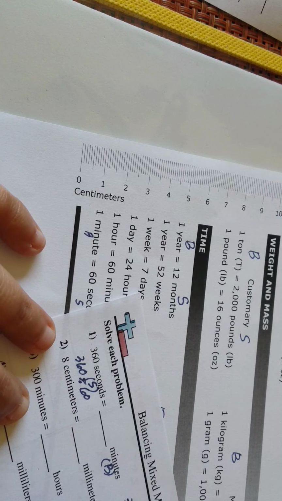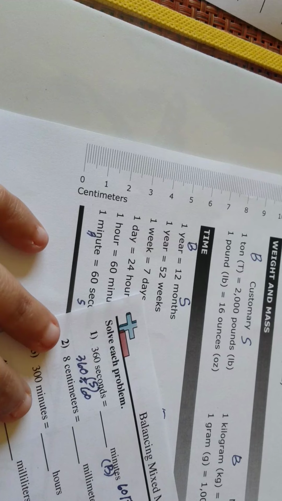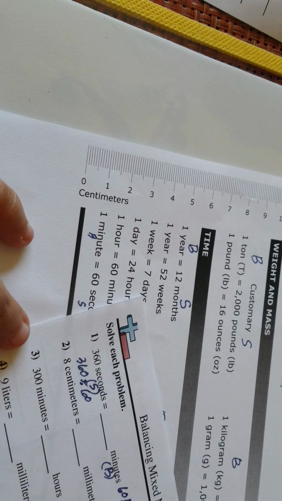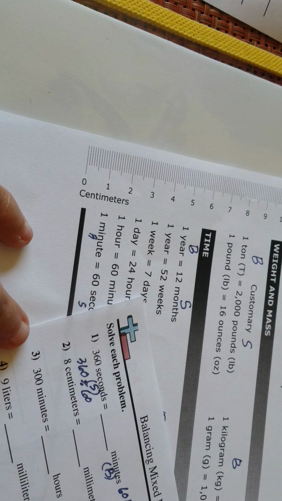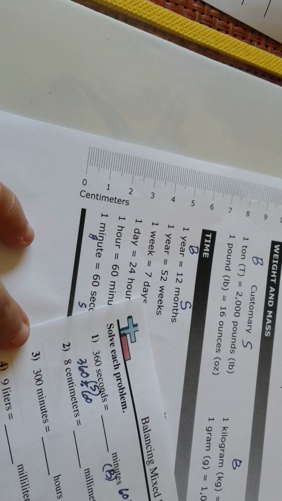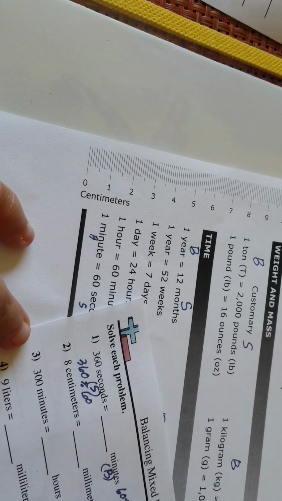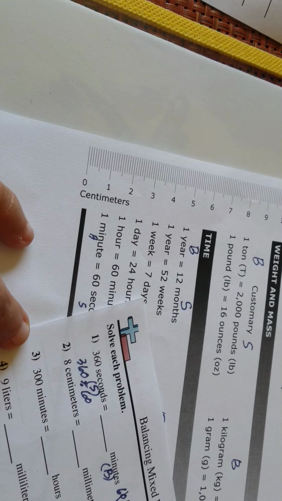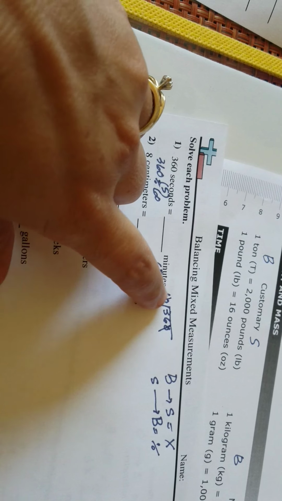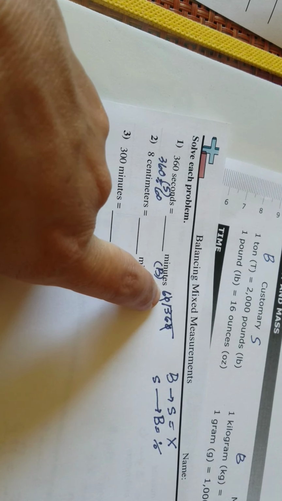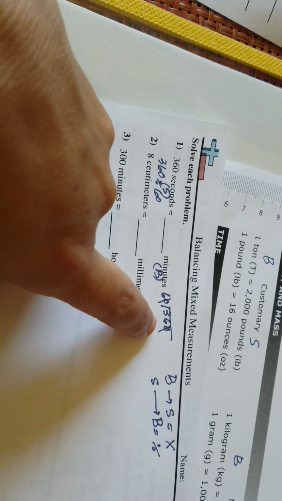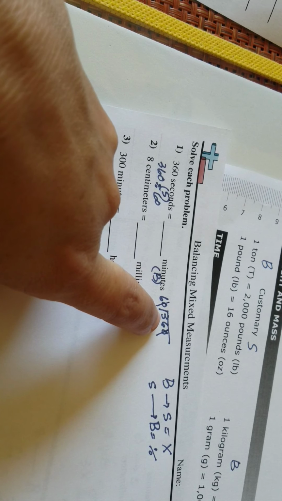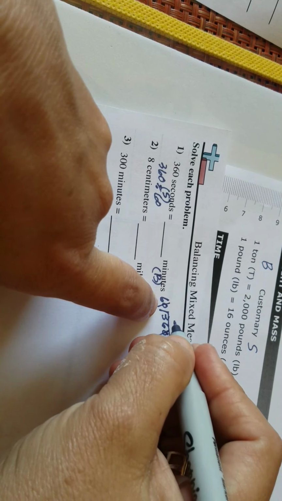360 divided by 60. With division, if you've got zeros at the end, in multiplication you add the zeros, but in division you subtract the zero. That means that if you had a 0 here and a 0 here, you can cross them out. That number is not that big anymore, right? I subtracted one 0 from the divisor and one 0 from the dividend. That means I don't have that big number anymore. So I have 36 divided by 6, and I know that 36 divided by 6 is 6.